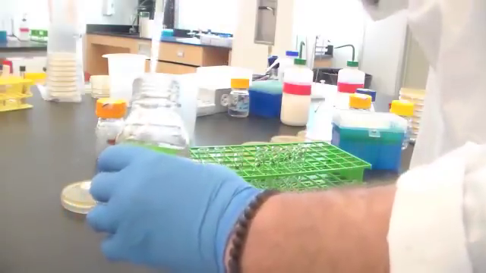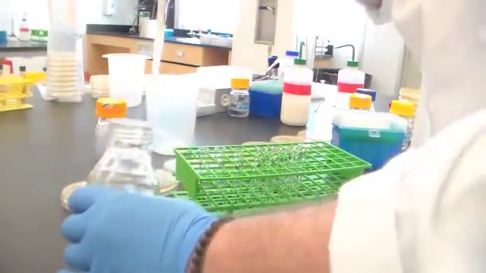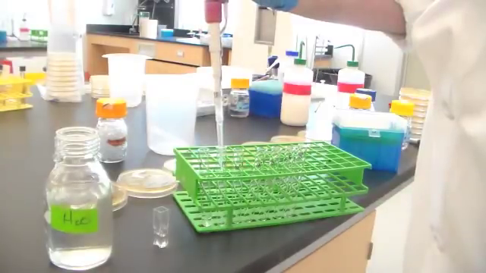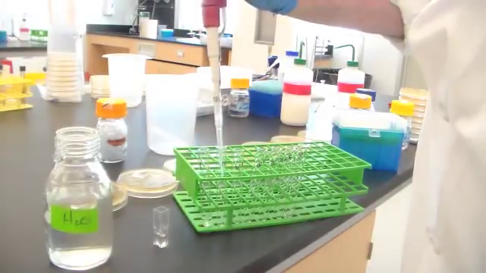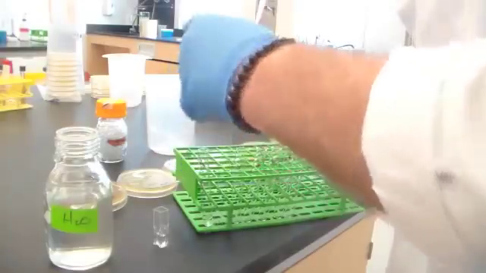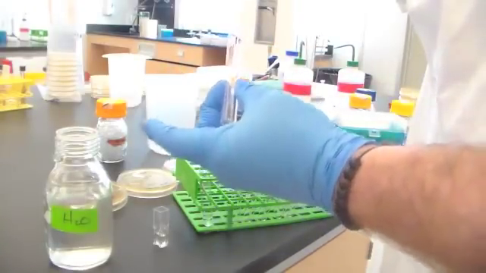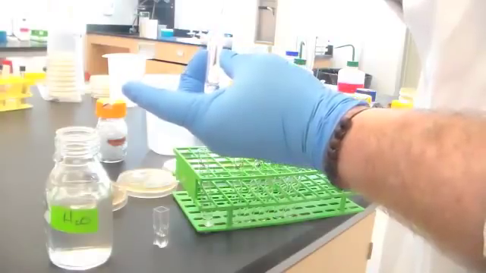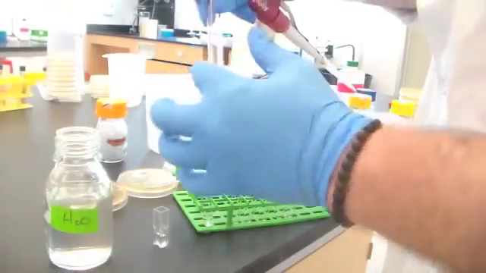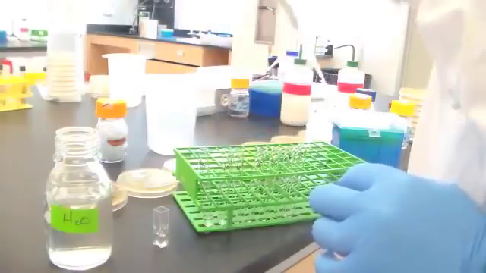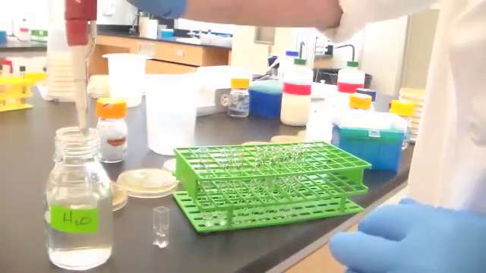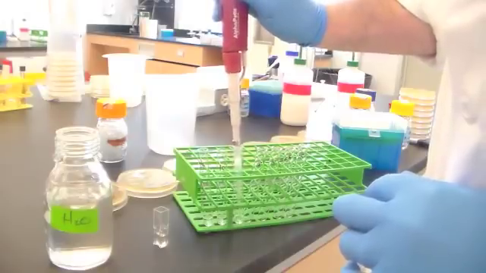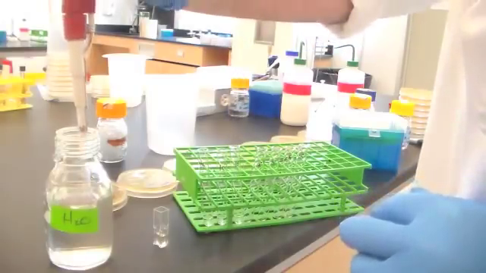As I do that, there's a tendency for you to want to just stick the pipette tip in here and shoot that water out. Instead, what you want to do is put the pipette tip as close to the bottom as possible and expel it, because you don't want water splashed up in spots on the side, because it's important that there's precisely 900 microliters in the bottom of each one of these tubes.